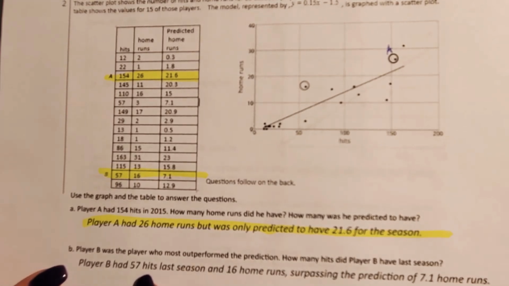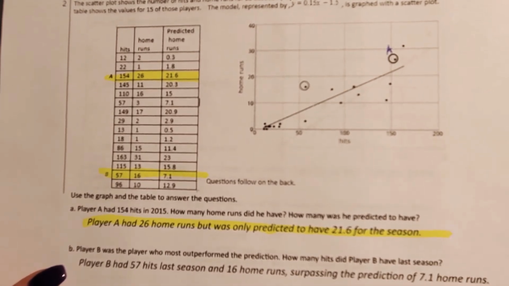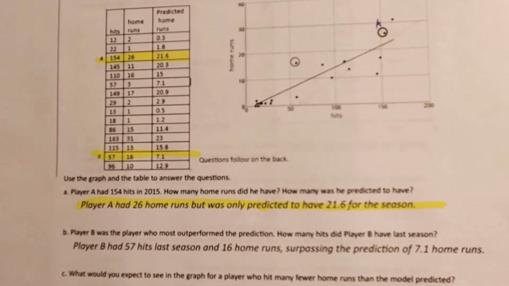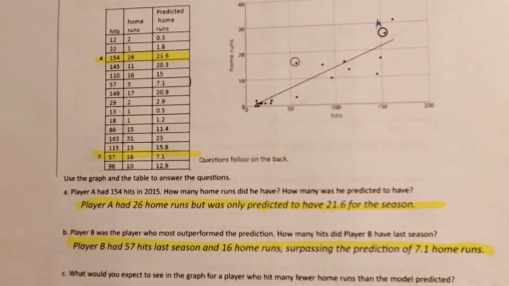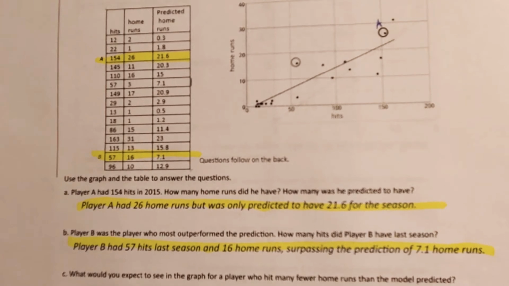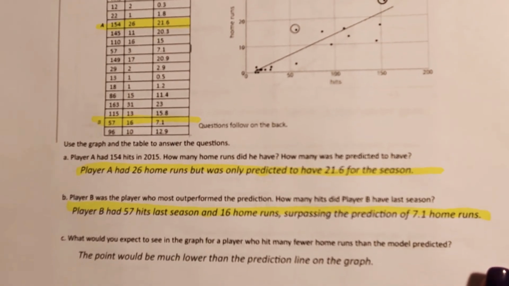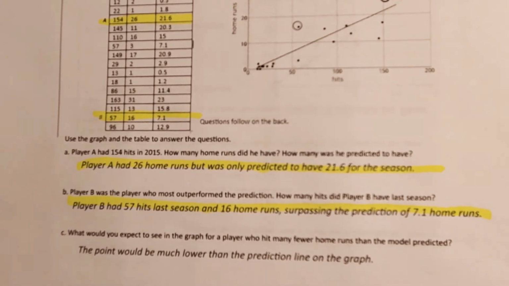So player B had 57 hits last season, 16 home runs, surpassing the prediction of 7 1/10 home runs. What would you expect to see in the graph for a player who hit many fewer home runs than the model predicted? Well, I would expect that point to be much lower than the prediction line on our graph.